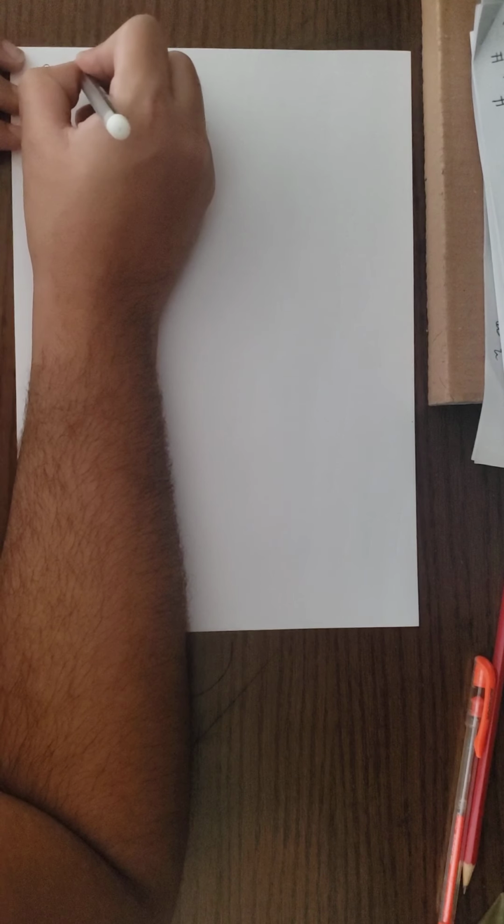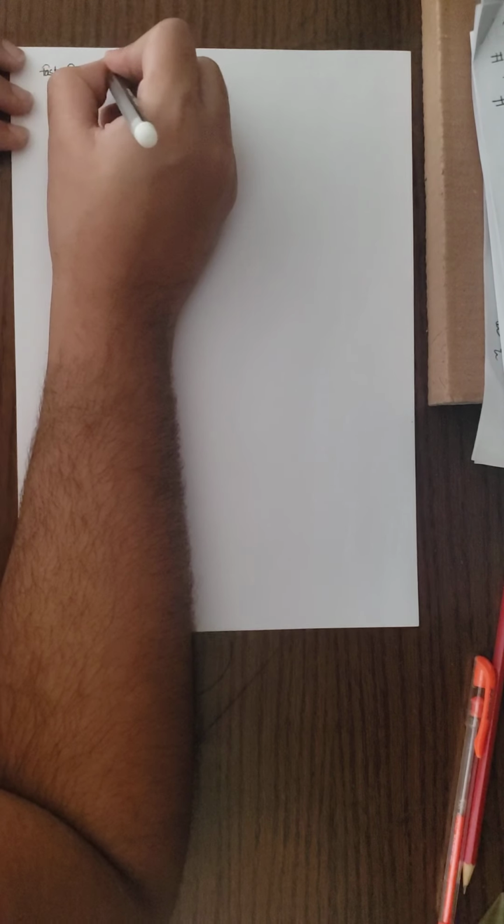In today's module, we shall learn about the fast Fourier transform. So, the fast Fourier transform. In short, this can be written as FFT.